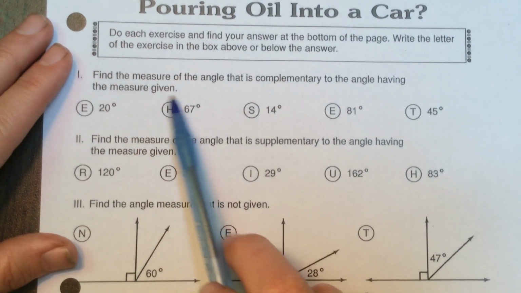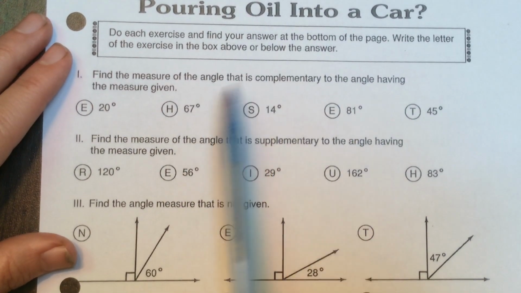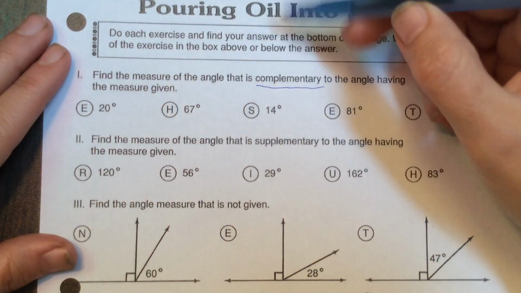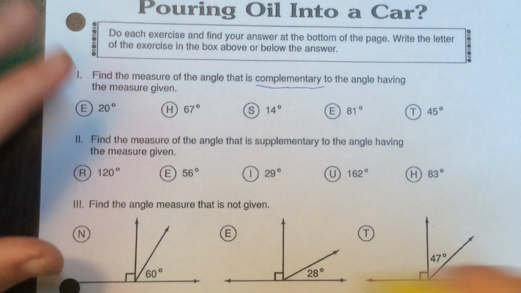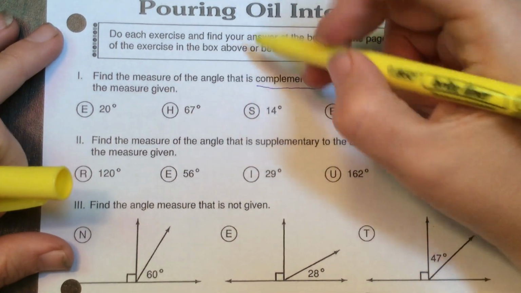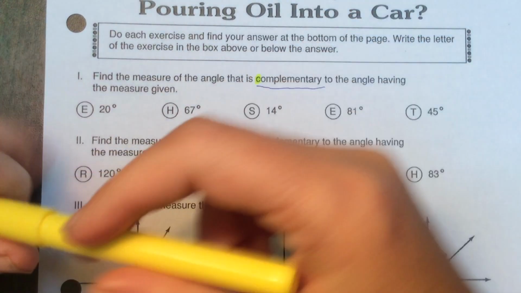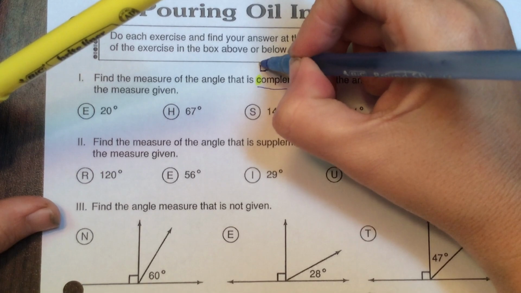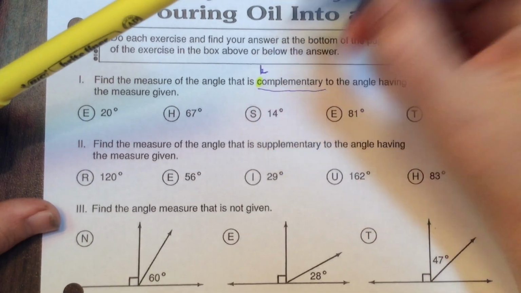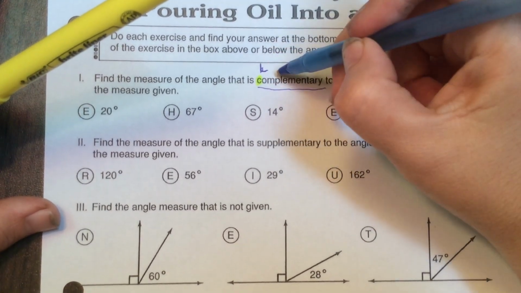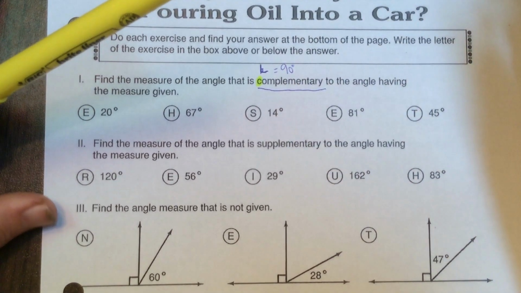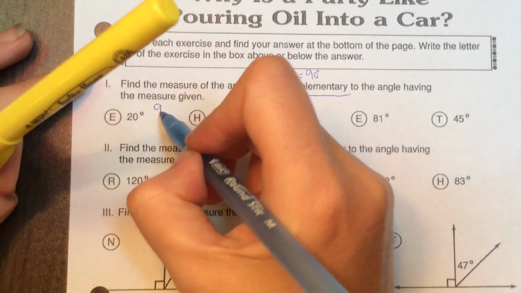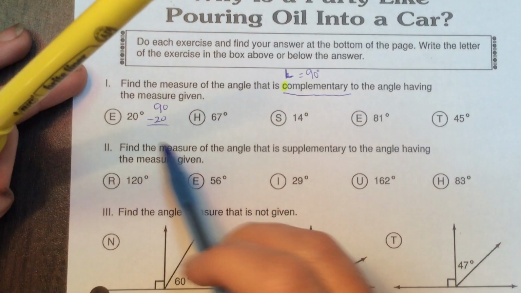All right, so it says find the measure of the angle that's complementary to the angle having the measure given. So we're looking for complementary. Complementary starts with the letter C. This is how I memorized it. Complementary starts with C, like the corner of a desk. And that would be 90 degrees. And so complementary is also 90 degrees. So we're going to start with 90, and we're going to subtract away all the numbers.